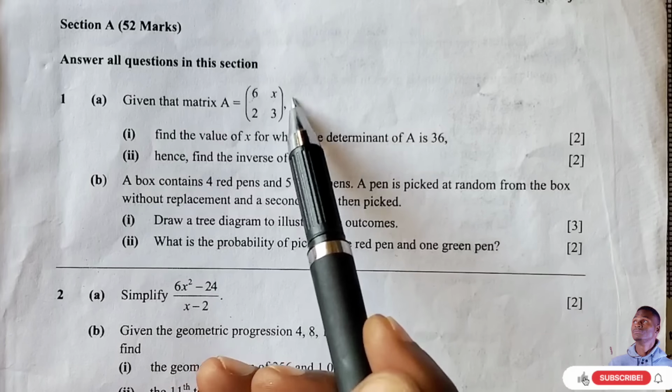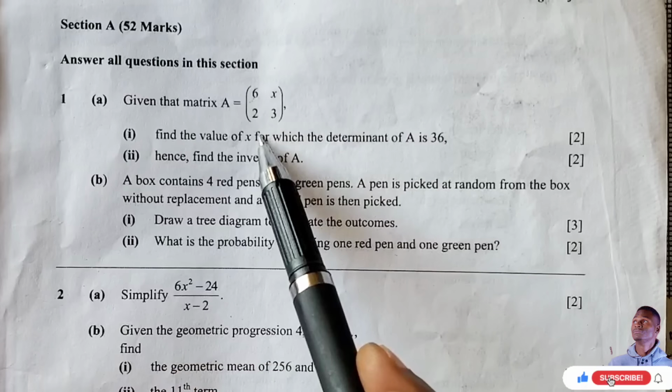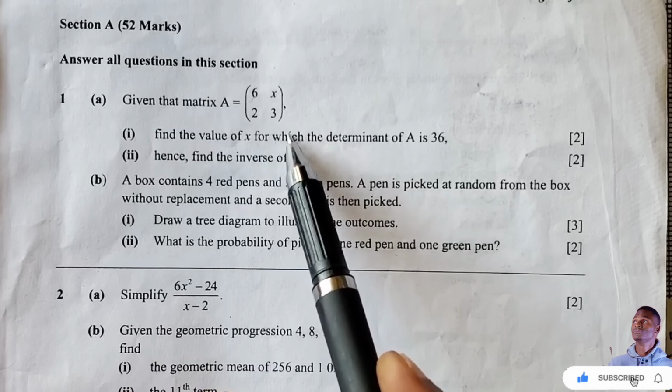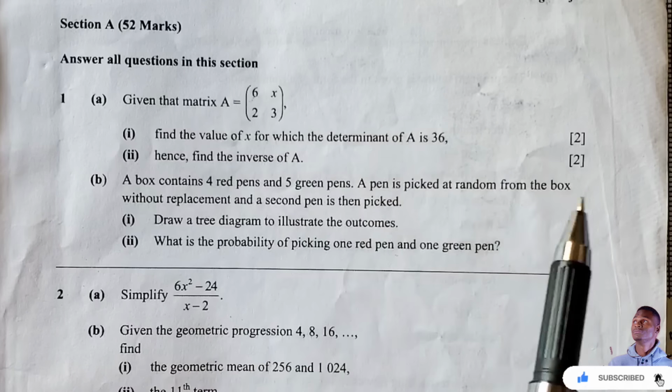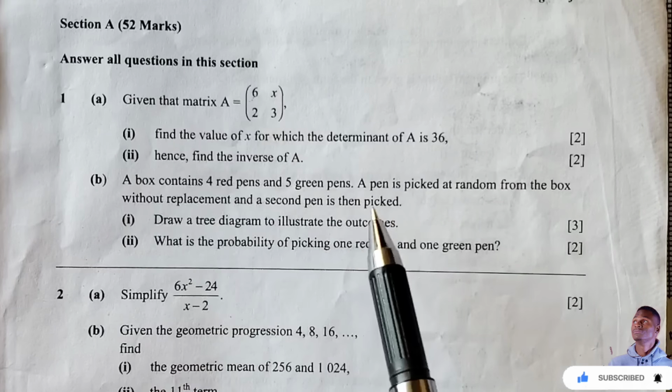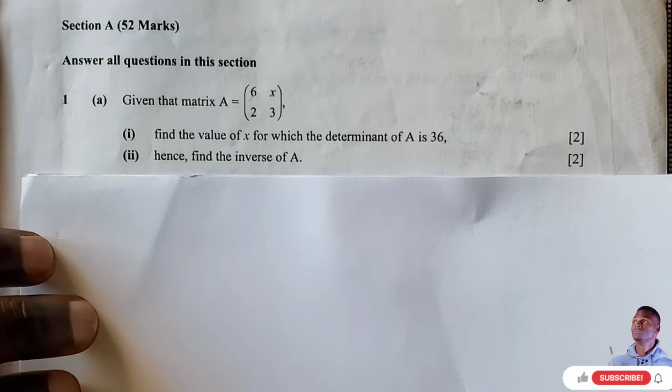So you go to the matrix which has all the four elements to find the determinant and use the determinant to find the value of x. This is very simple, okay? Now, since this question is different, let's just answer it anyway.